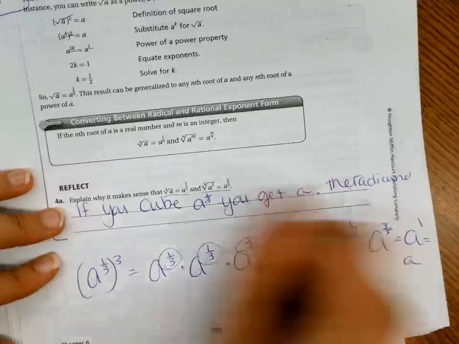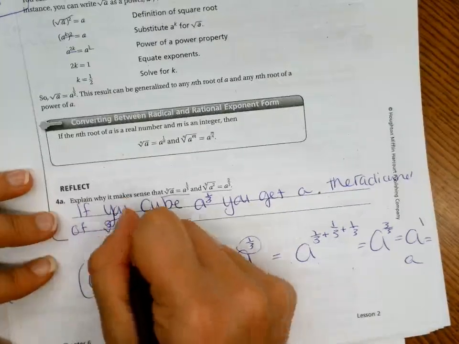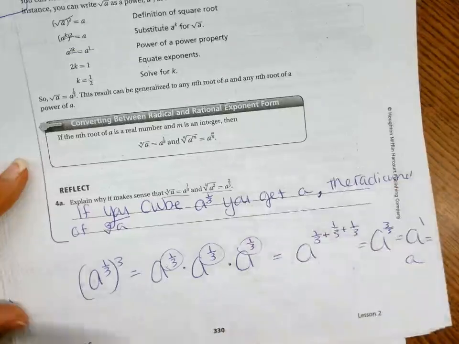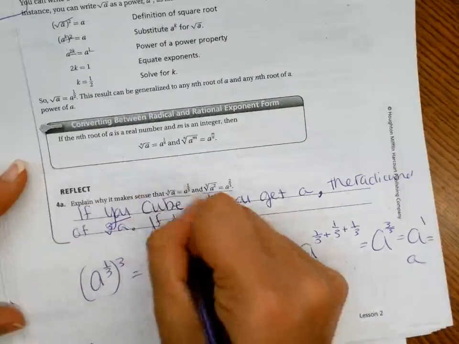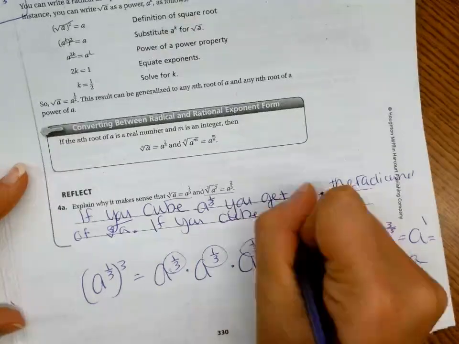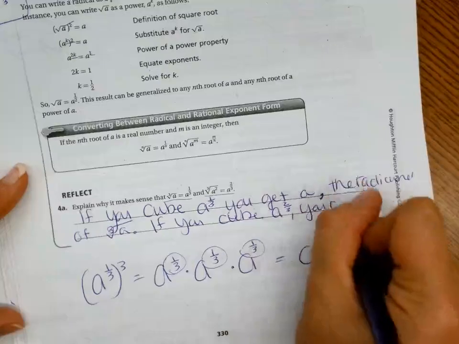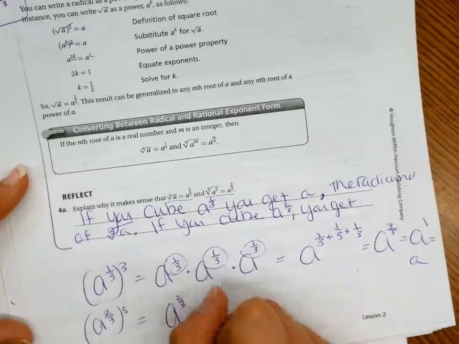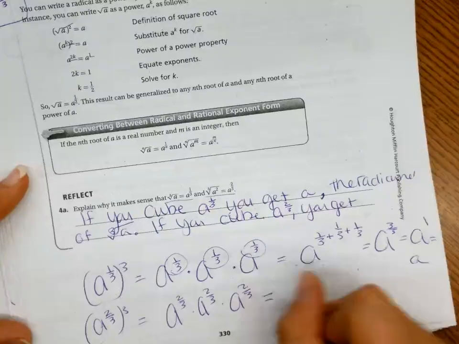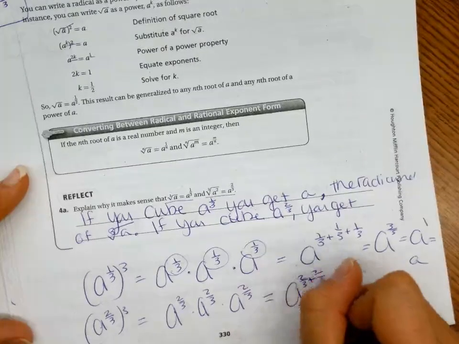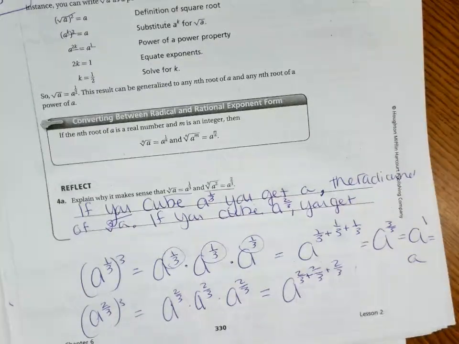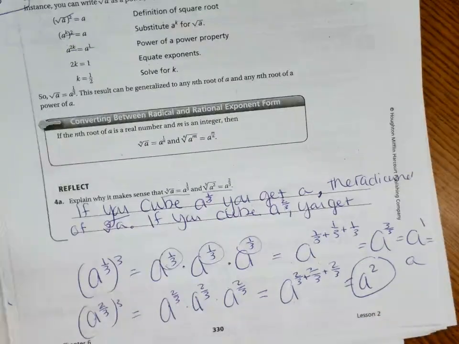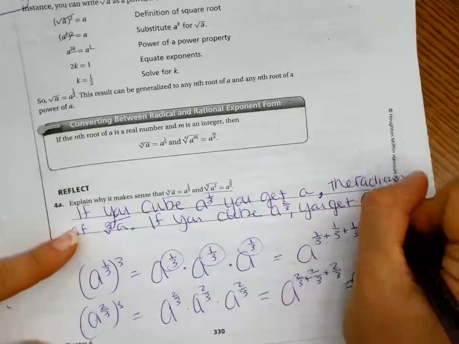The radicand of 3 rad a, you get a. If you cube a to the 2/3, you get a to the 2/3 times a to the 2/3 times a to the 2/3, which is a to the 2/3 plus 2/3 plus 2/3, which is 6/3. 6/3 is 2. 2, 4, 6 over 3 is 2. You get a squared.